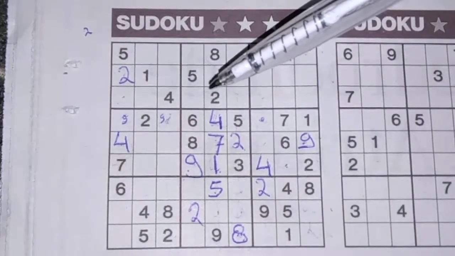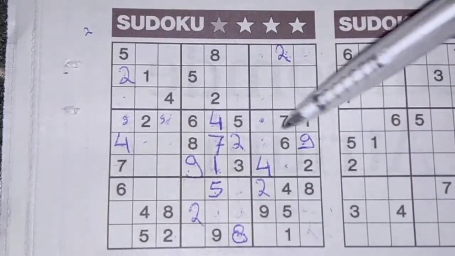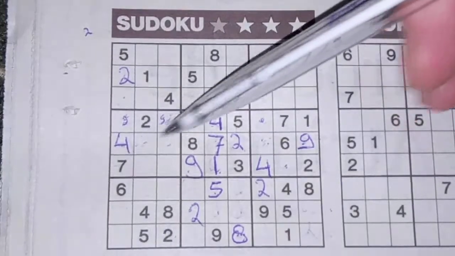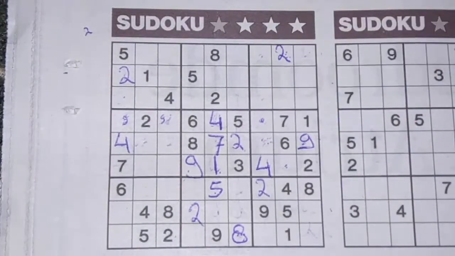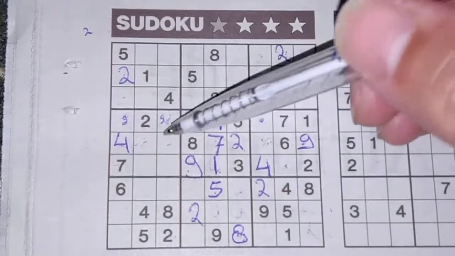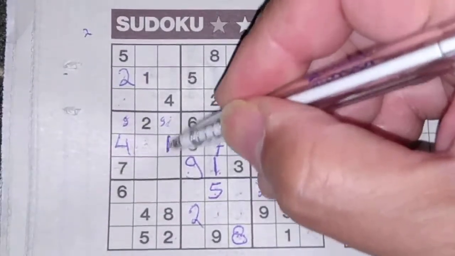How about these 3 numbers in the middle row? The missing numbers here are the 1, the 5, and the 3. We see here a 1, so no 1 there. Here also a 1, so no 1 there. The only place for the 1 should be here.